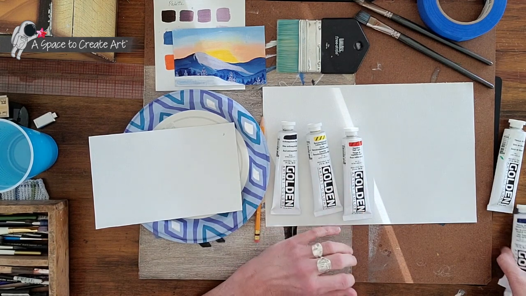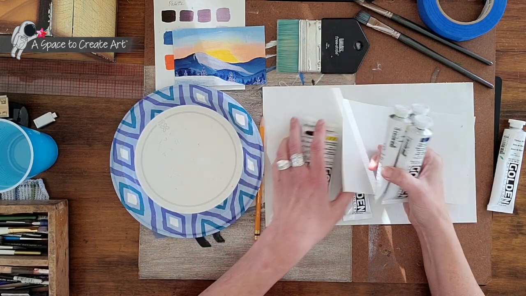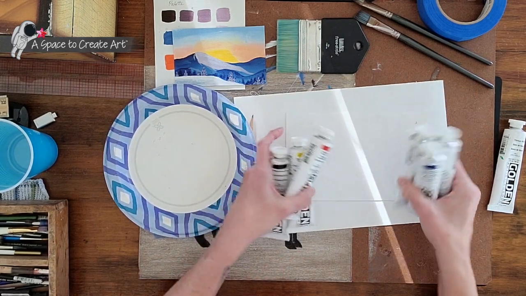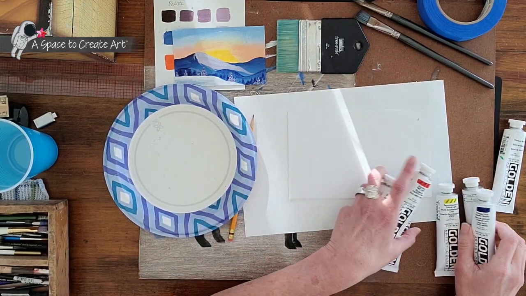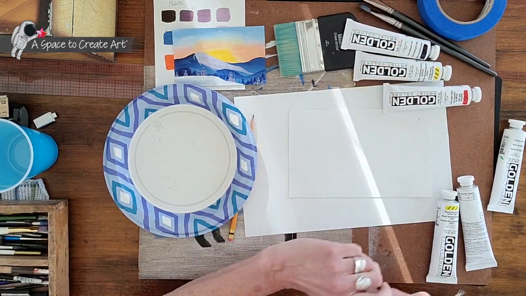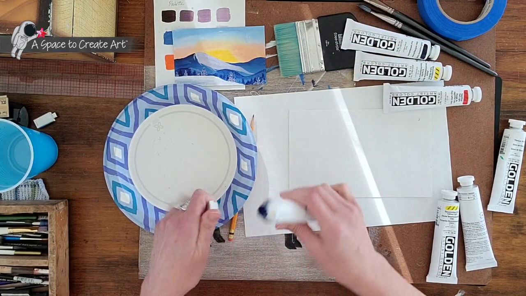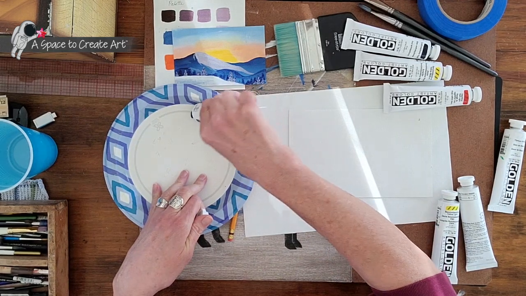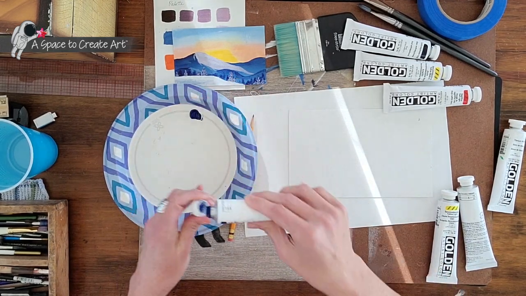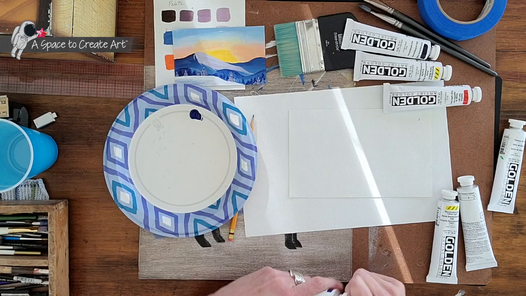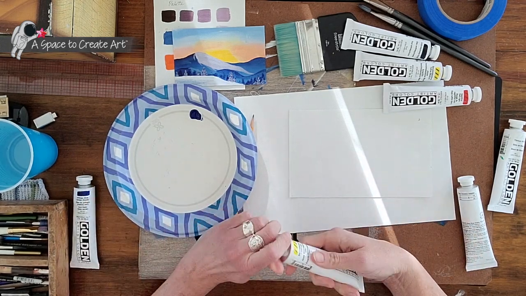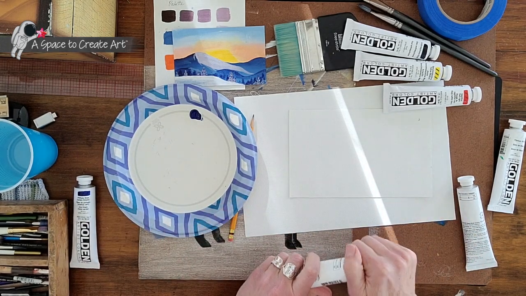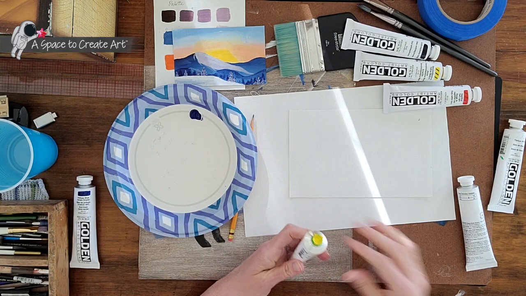Let me just show you really quickly what bias looks like, okay? I think the easiest one to see the difference in is green. So I'm going to use phthalo blue and the light yellow, which is going to have a green bias.